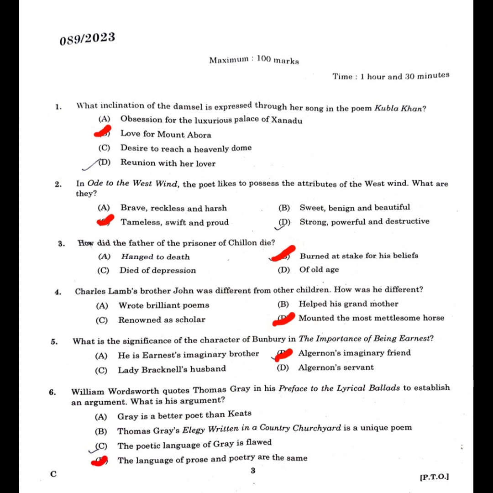Fourth question, Charles Lamb's brother John was different from other children. How was he different? So it is stated in the essay itself. Very clear question, and the answer is mounted the most mettlesome horse. And question number 5, what is the significance of the character of Bunbury in The Importance of Being Earnest? So Bunbury was actually Algernon's imaginary friend. Option B is the answer.